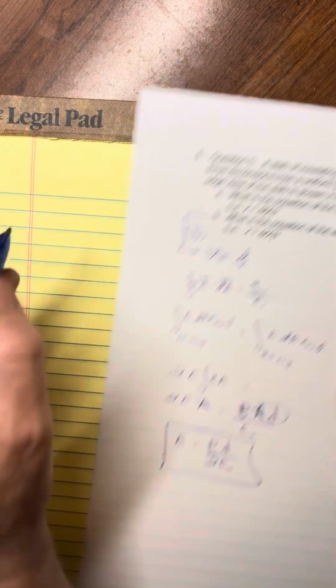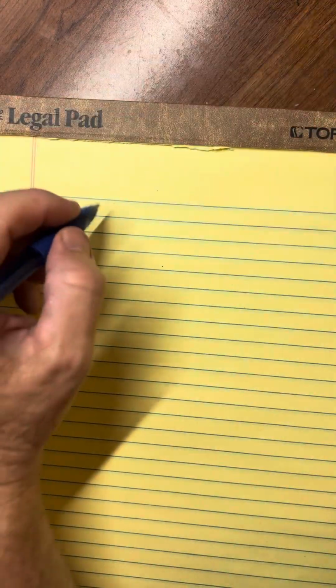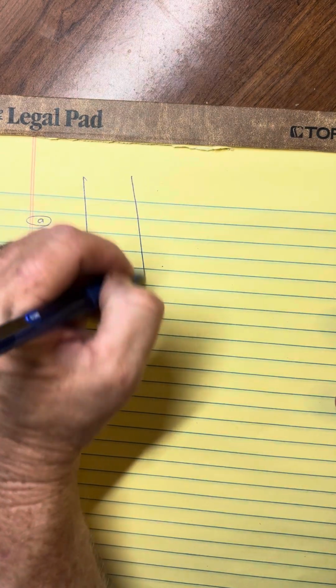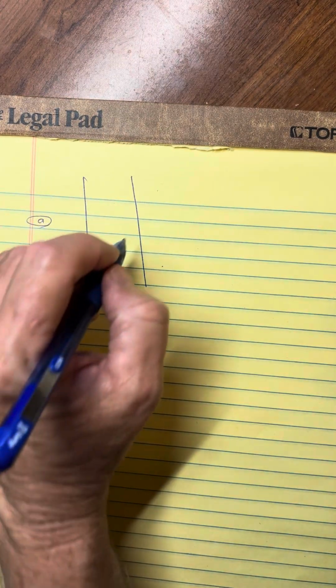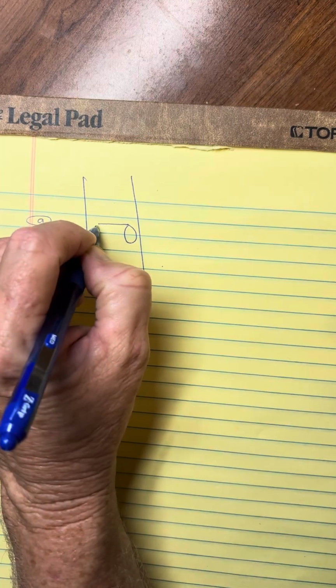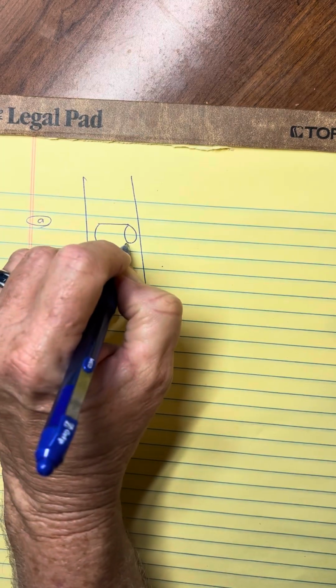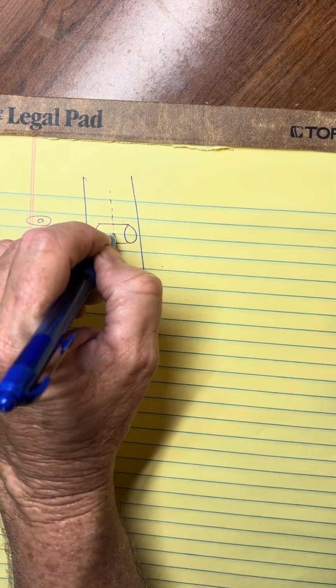Now, the last part of this, since I did it out of order, would be A. And since I kind of made a mess of my picture, let me redraw it. Here's my slab, and I'm going to do a Gaussian surface on the inside.